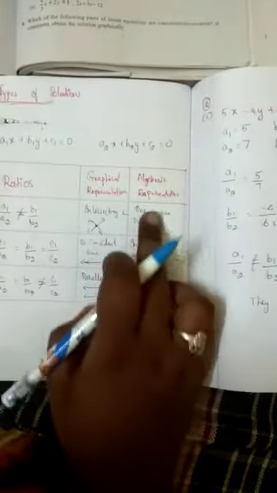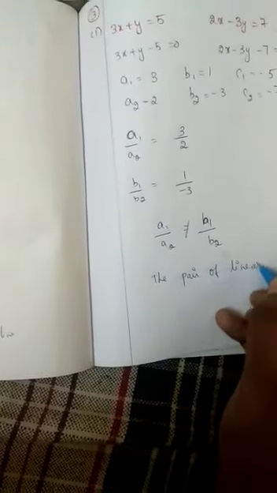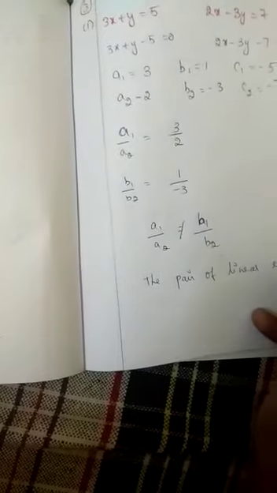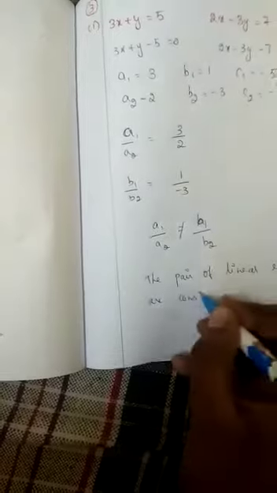So here it is a1 by a2 not equal to b1 by b2. So a1 by a2 not equal to b1 by b2 means you get a solution, so it is consistent. So you write, the pair of linear equations are consistent. That's all. Now the third one, the rest you do as homework, okay?